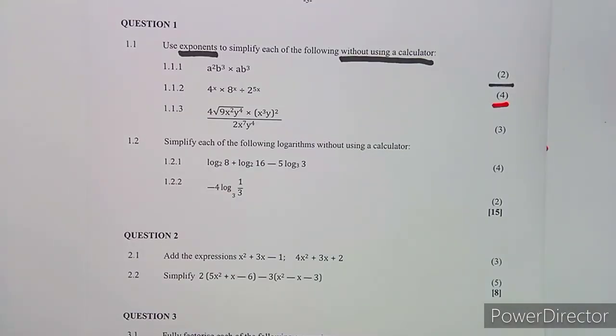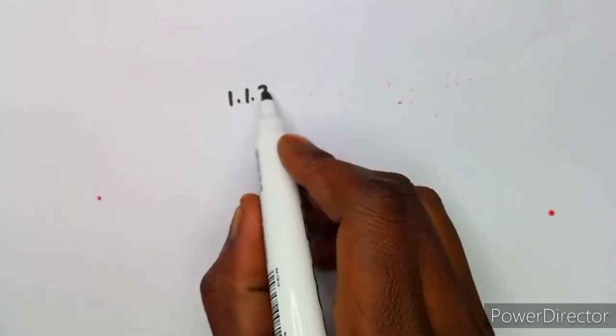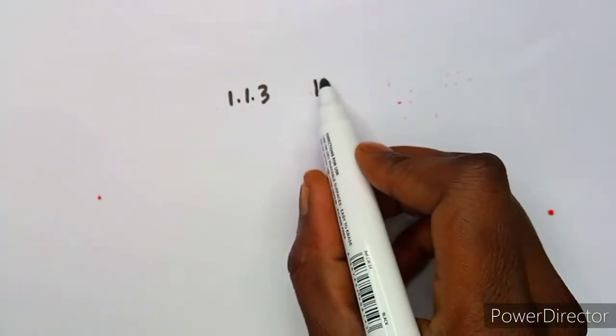Simplify again here on 1.1.3, we are simplifying, we are given 4 times the square root of 9 x squared y to the exponent of 4, like this, over, okay, let's just first multiply, that's x to the exponent of 3, y, everything to the exponent of 2, like this.